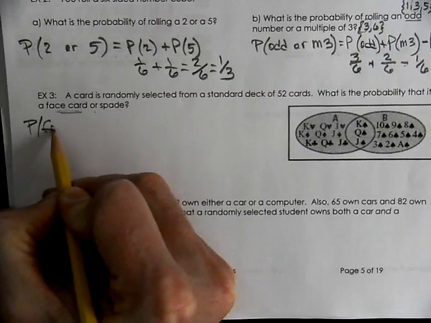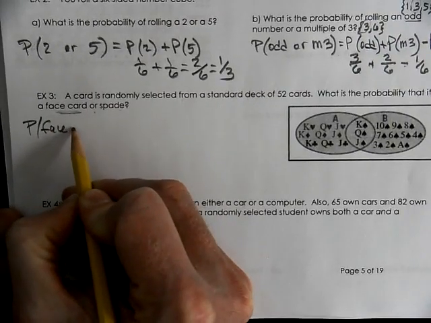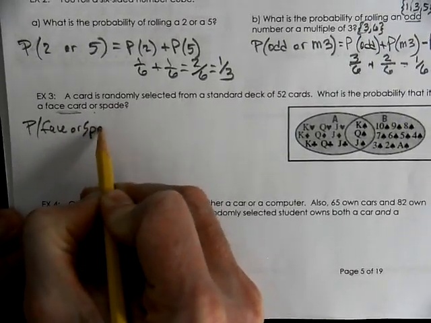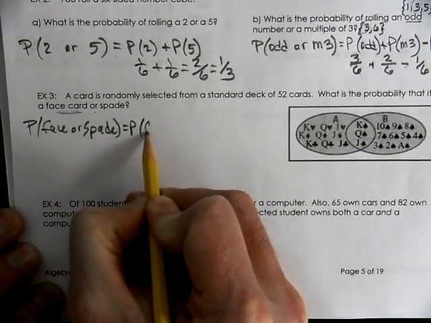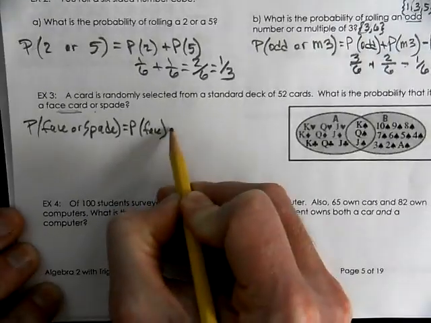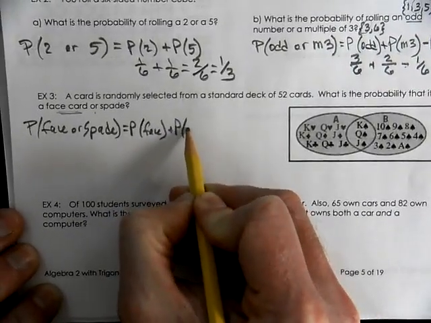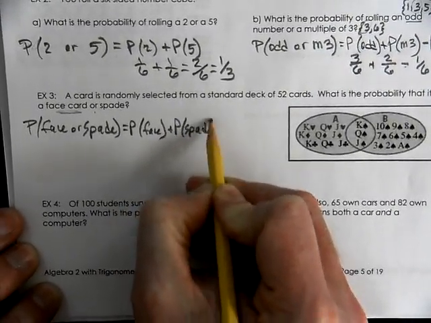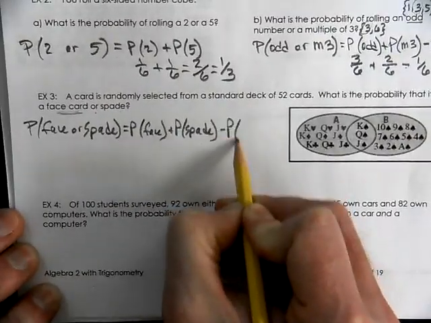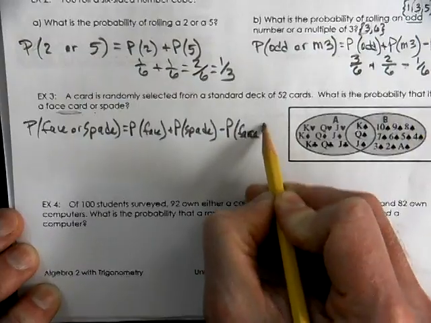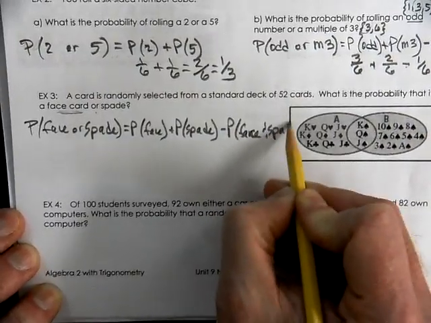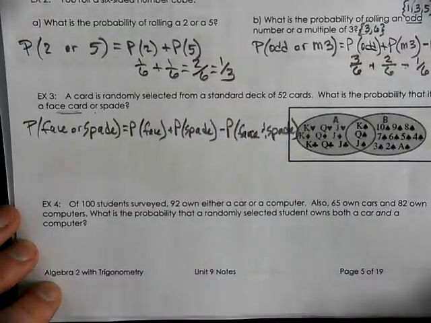So, probability of a face or of a spade is going to be the probability of a face plus the probability of a spade minus the probability of a face card and a spade, a face card that is a spade.